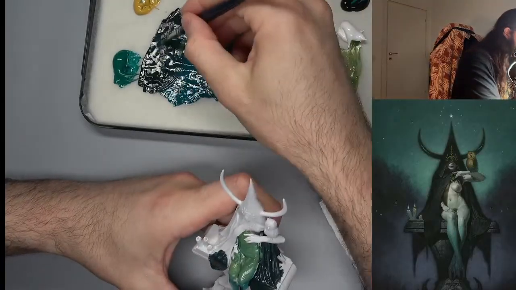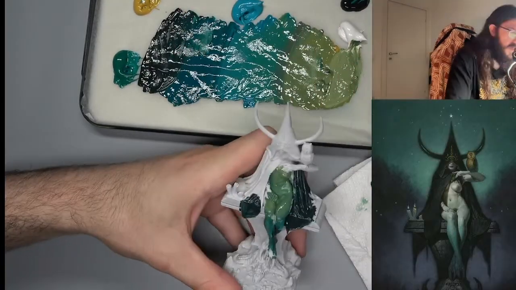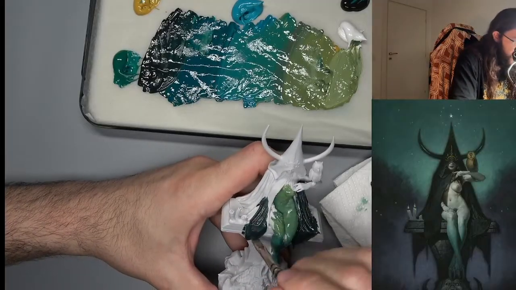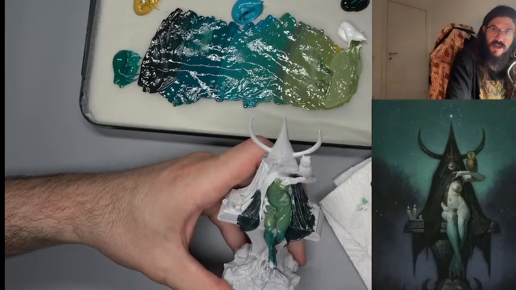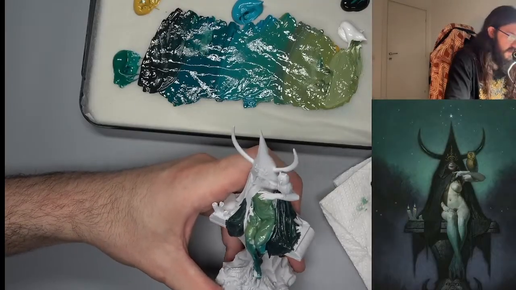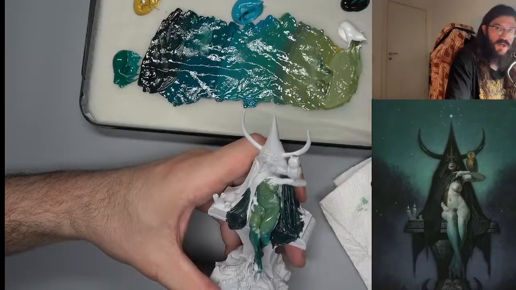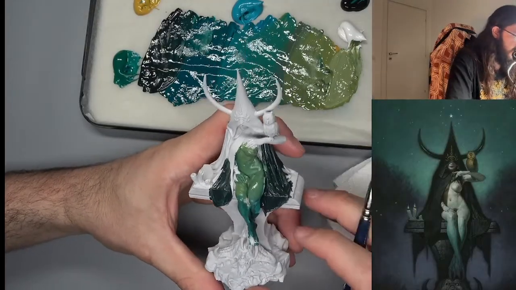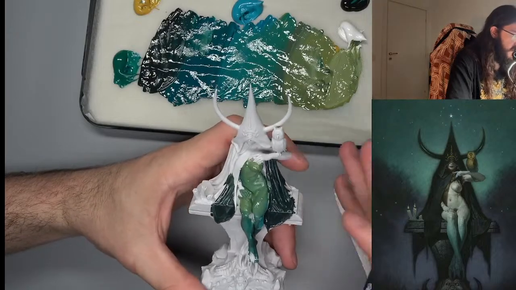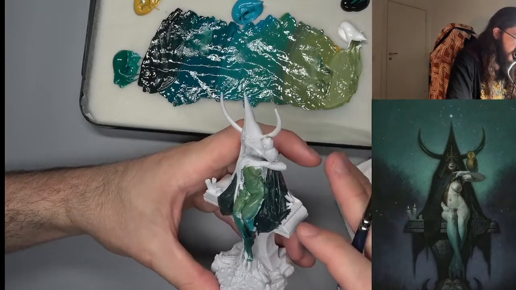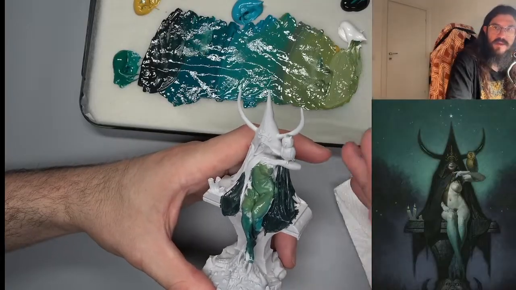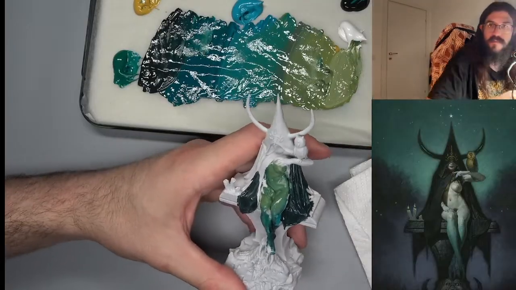But then it depends on the project. Sometimes I prefer working a lot with airbrush, also trying to do a sort of sketch by airbrush if the project is huge and massive. This figure is not too big. It's something that is quite easy to control by brush. So I will use the airbrush during the process, but at the moment I don't think so.